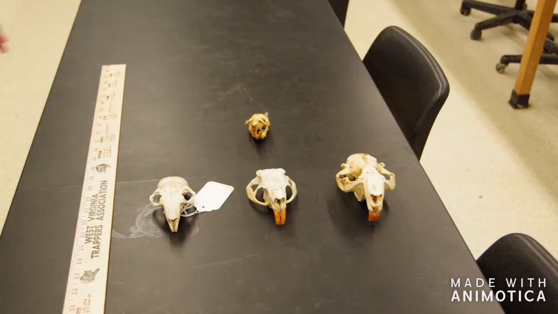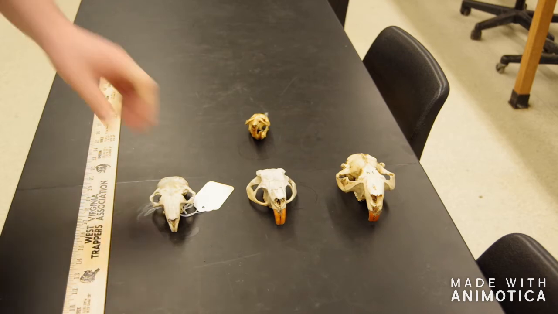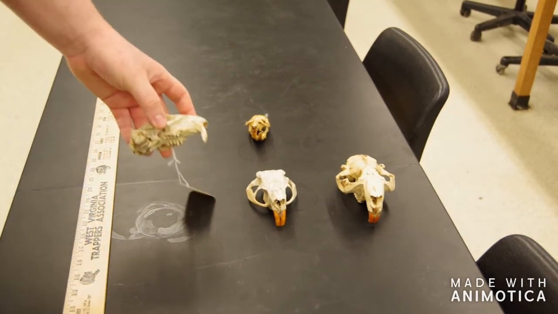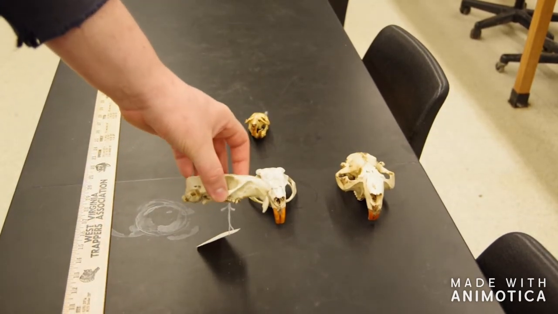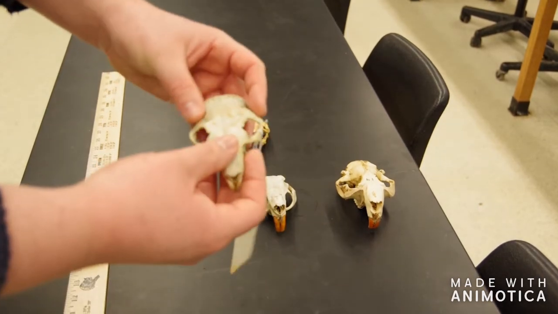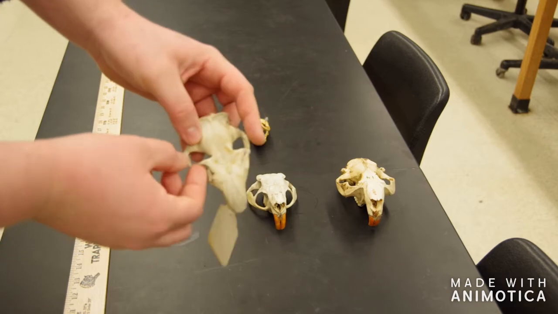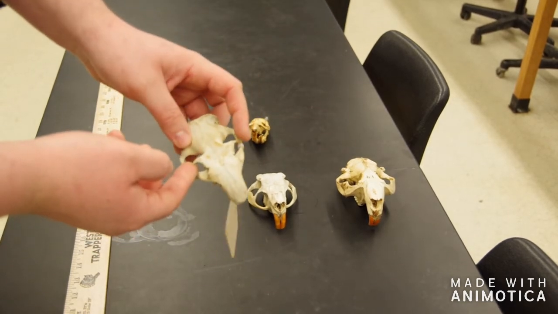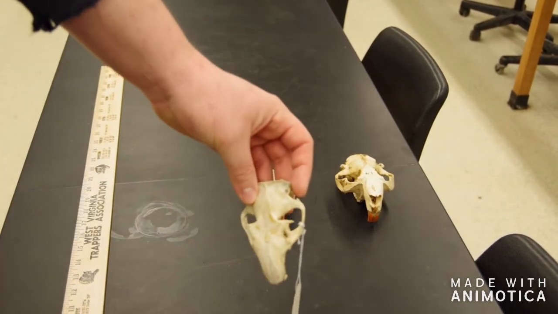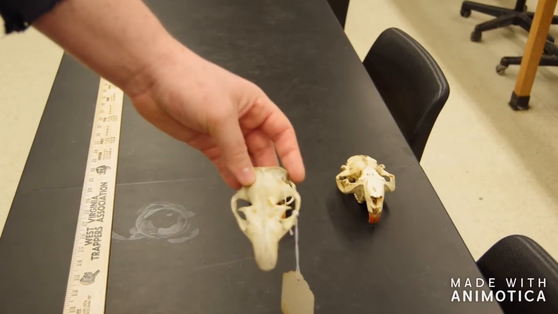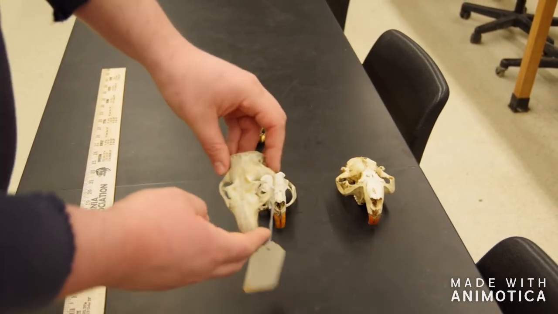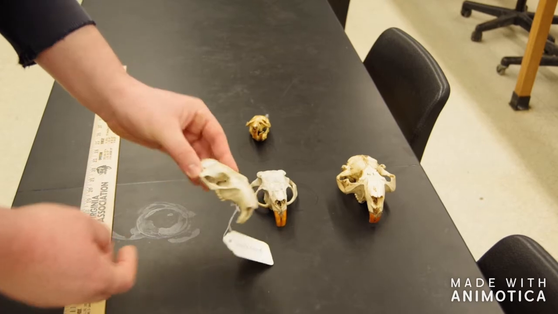So we'll start with our woodchuck. For the woodchuck, once again, you're going to have these rodent teeth present in all of these. And the big giveaway for this is these postorbitals that you have up here. Very, very pronounced, and you don't have those on either of the other ones. So if you look for those strongly pronounced postorbitals, that's going to tell you that you have this woodchuck skull. So make sure you're looking for that, along with your generalized shape.